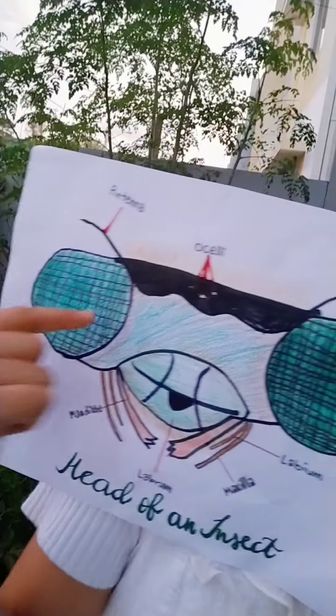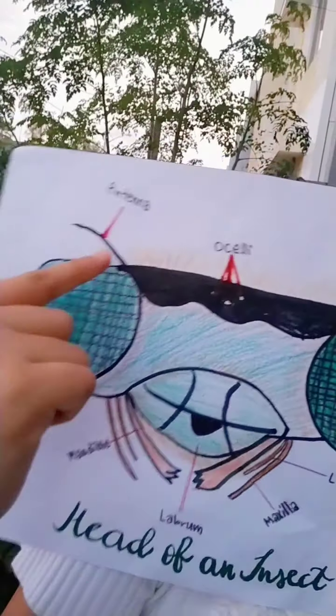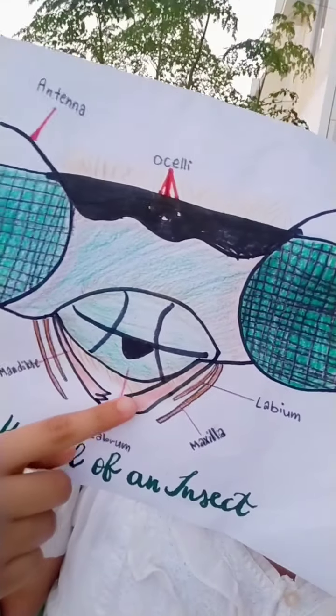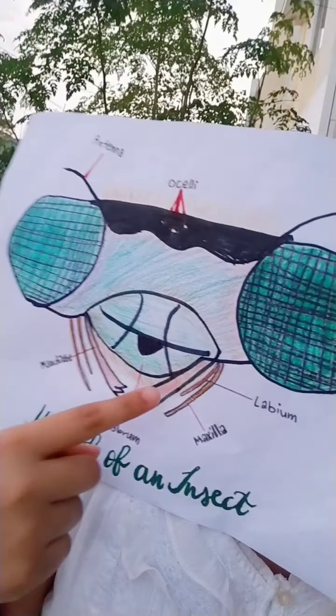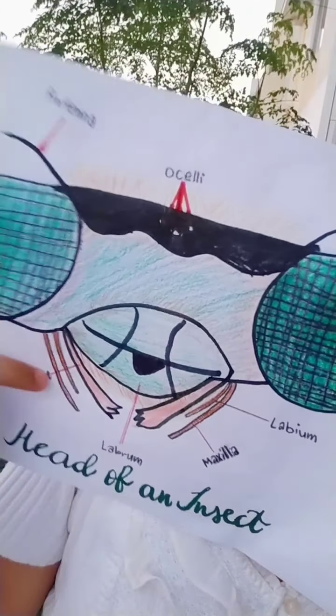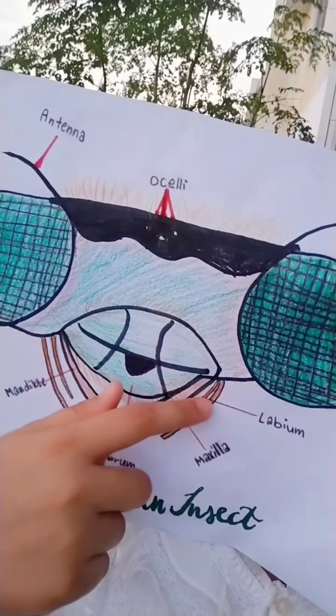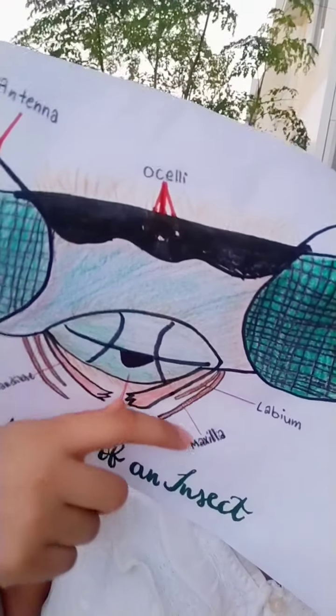So let's review the parts of an insect. These are the compound eyes, the ocelli, the antennae, labrum, mandibles, labium, and maxilla.